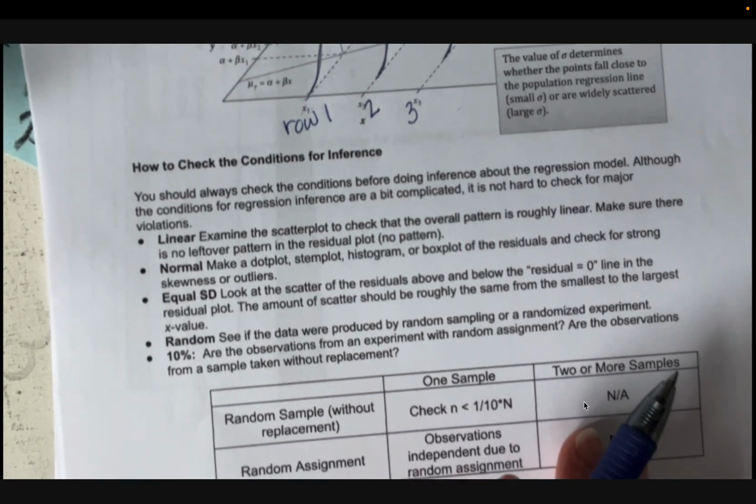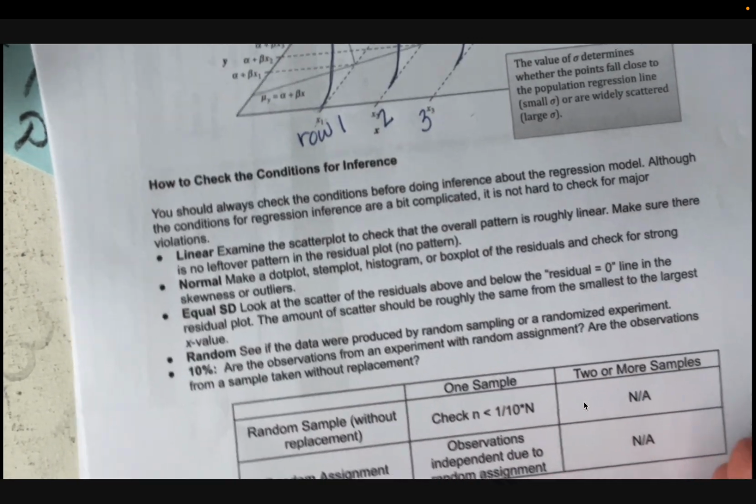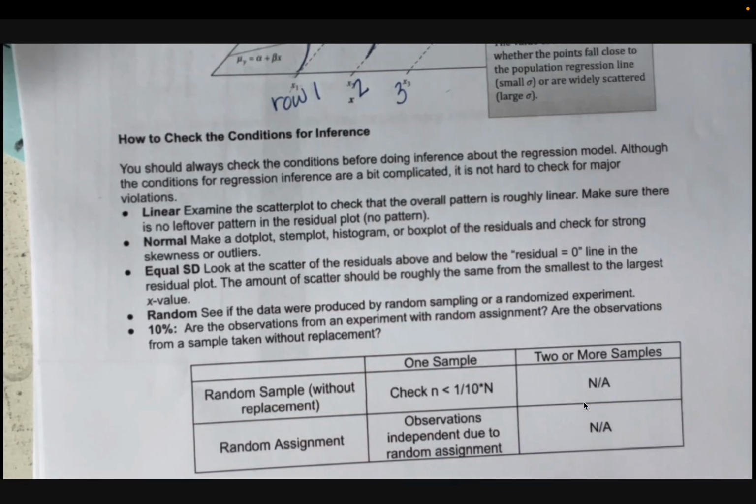All right, so how do you check these things? For linear, you can check the scatter plot to check that the overall pattern is linear. You can check the residual plot to make sure that there's no leftover pattern. And again, you're using the sample data to infer something about the population. So we're going to look at the sample scatter plot and hope that it's good enough to infer that the population would also be linear.